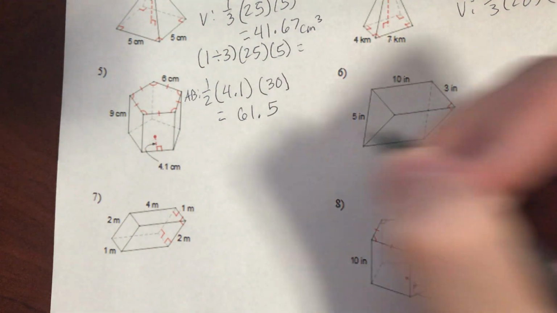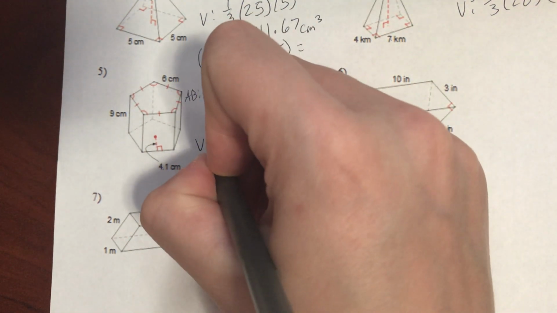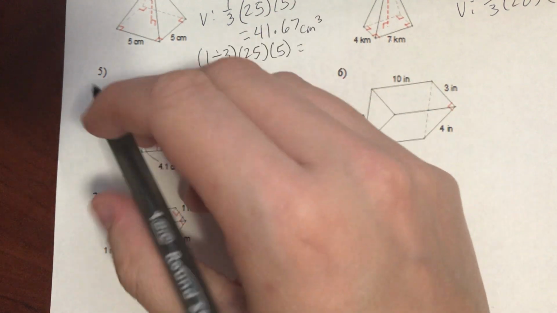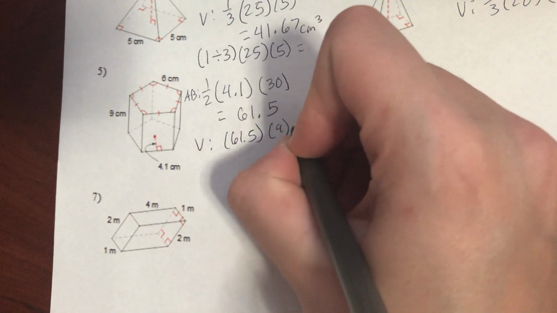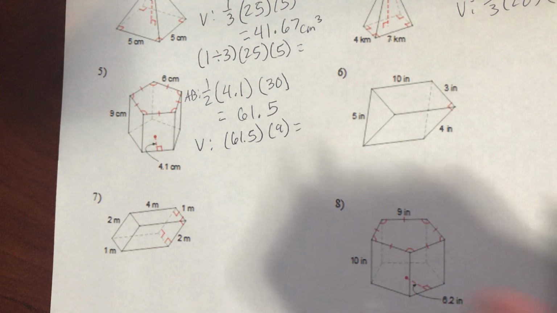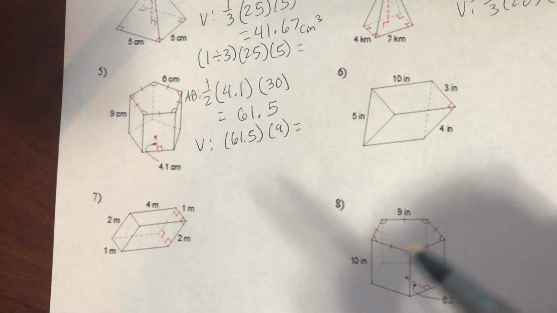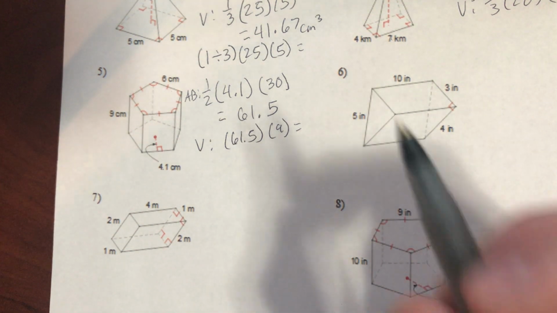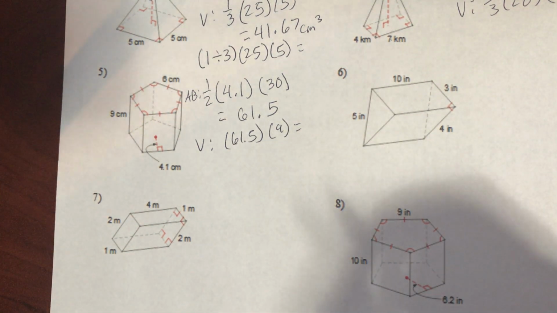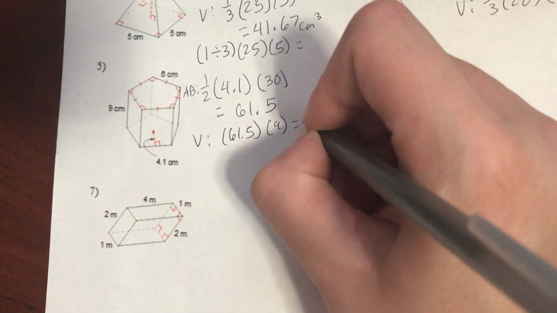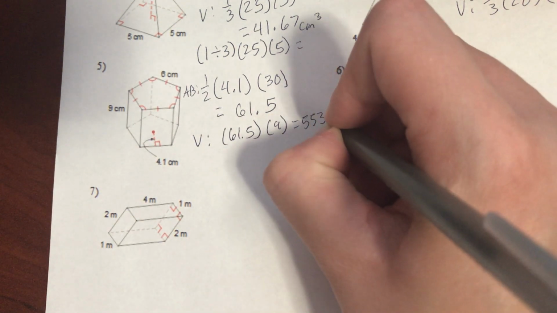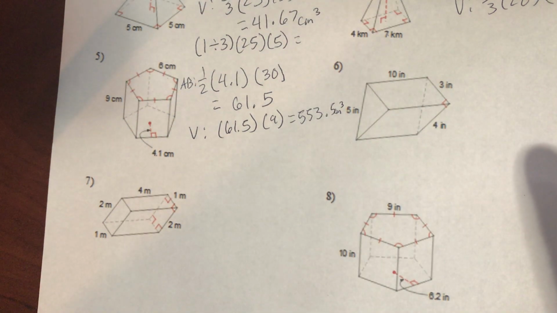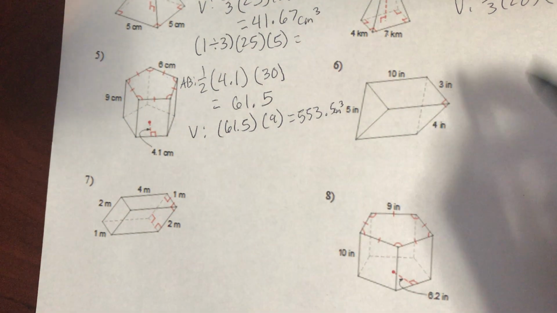I put that in my calculator. And then our volume here is our base, which is 61.5, times our height, which is 9. Okay, and notice with a prism, you don't have to multiply by 1/3, you just multiply your base times your height. So that will equal 553.5 centimeters cubed. We'll put that in our calculator. All right, let's move on to the next one.